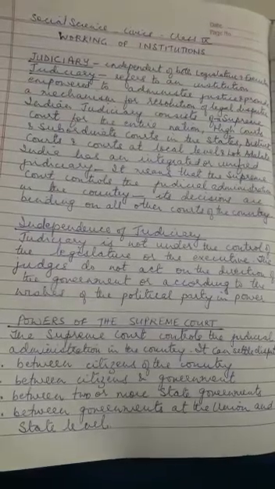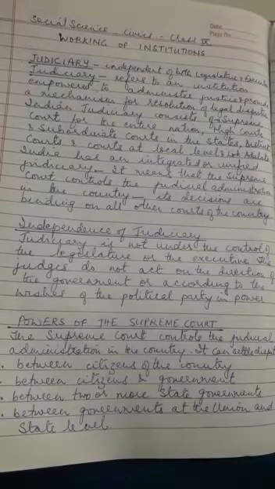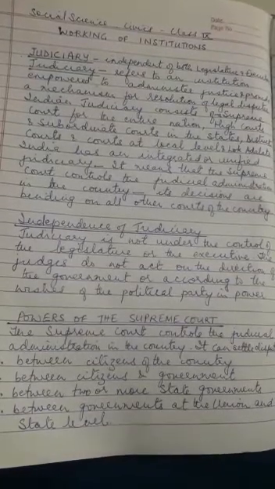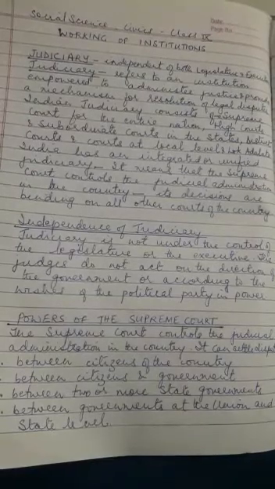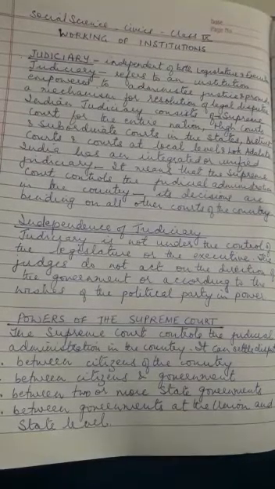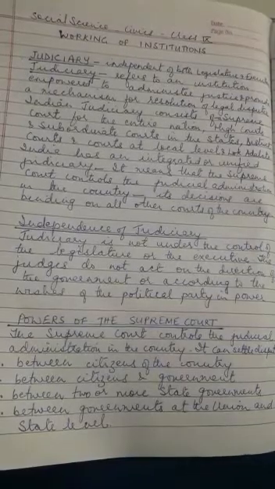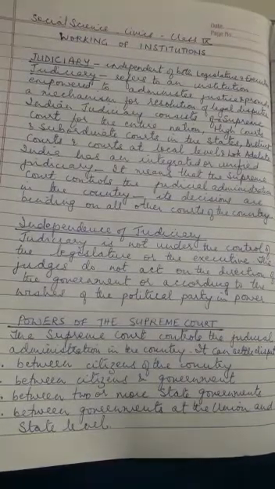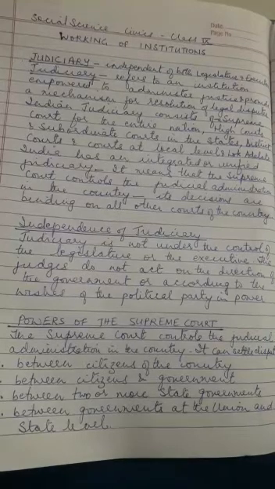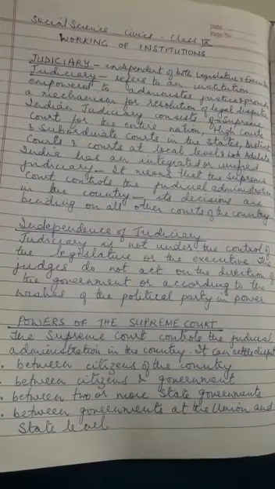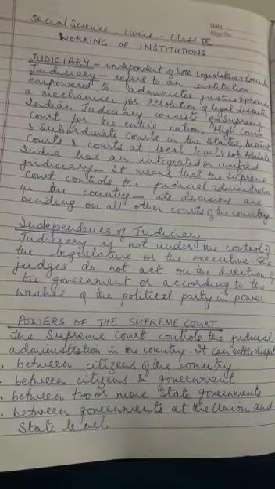Good morning, children. Today in Social Science and Civics in Class 9, we continue working on institutions, and now we take up the Judiciary. Now, the Judiciary is independent of both the legislature and the executive. In other words, that means they are independently working and functioning without anybody's control over it.